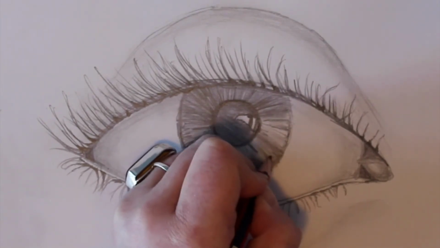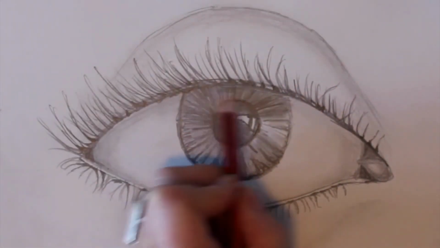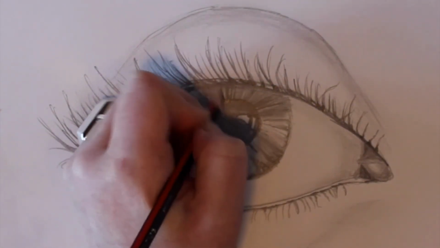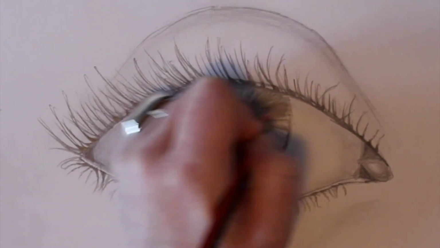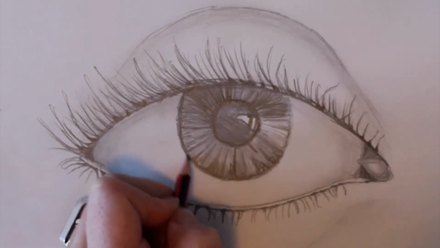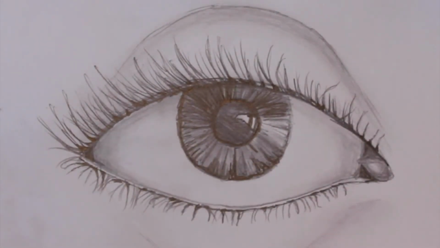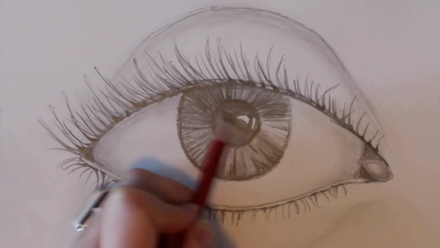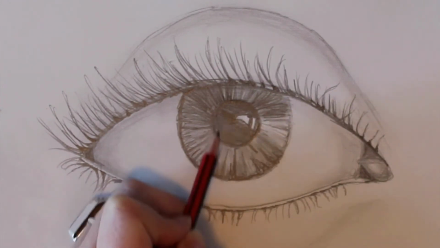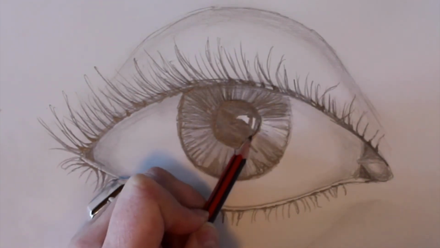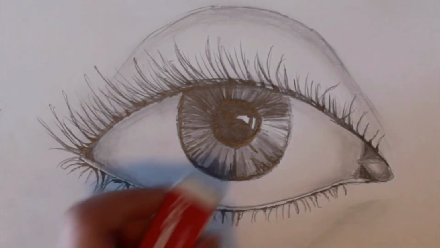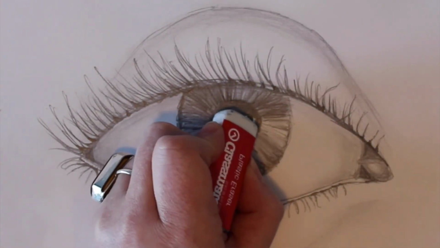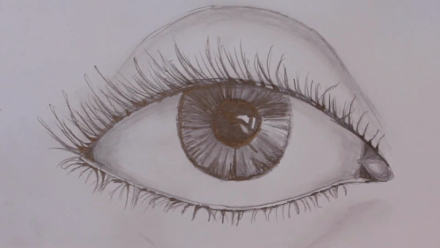Okay, so I'm just going to start defining some areas of the work. So this is when you're refining your work and you're just going in and adding a little bit of extra detail. Okay, so I'm just making that area underneath the eyelid just a little bit darker. Okay, and just darkening the pupil. And if you haven't put the highlight in place or you've gone over it, that's absolutely fine. You can go back and you can use a rubber just to add the highlight as well, or like I've just done here, just added a little bit more to it.